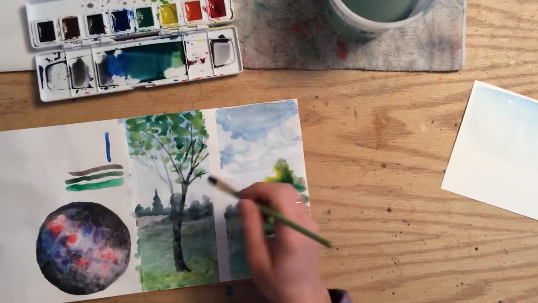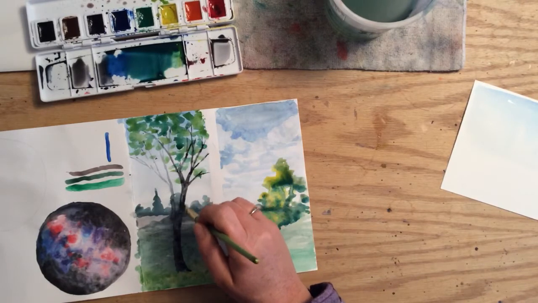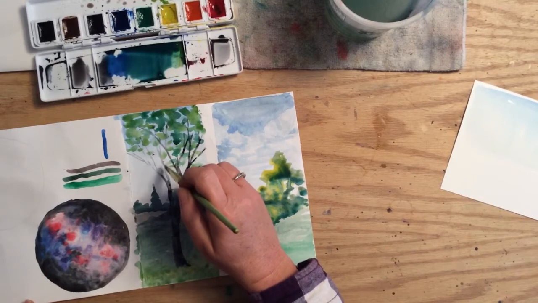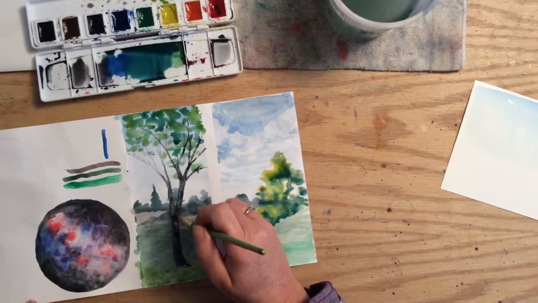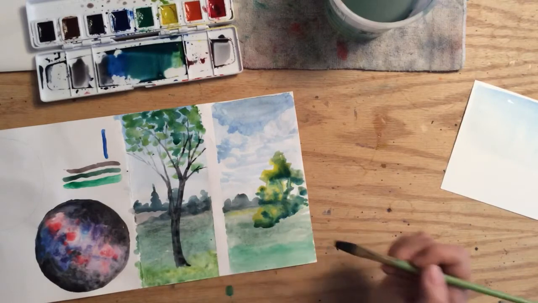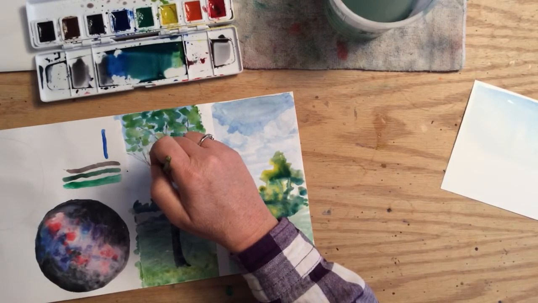And I like to start light like that because if I need to make changes, I can come back and make some changes in the branches because they're super light to start with. So there you go. Little tree.